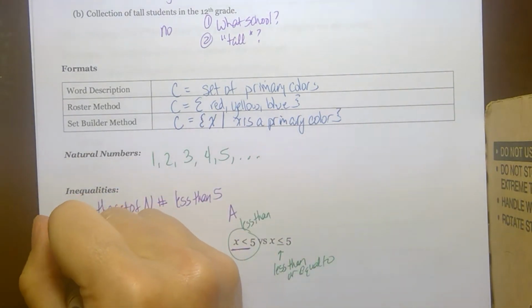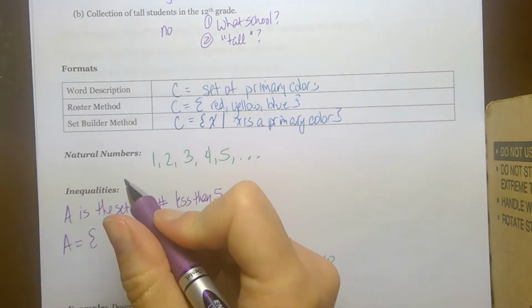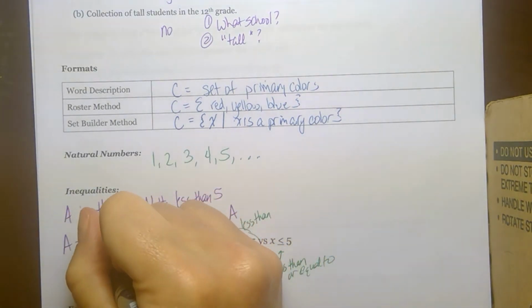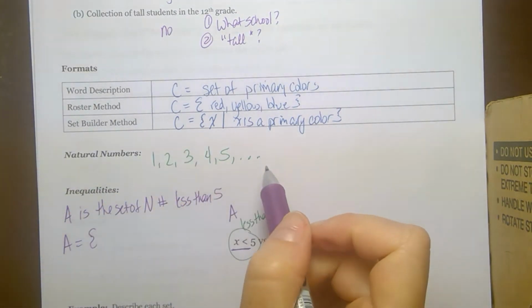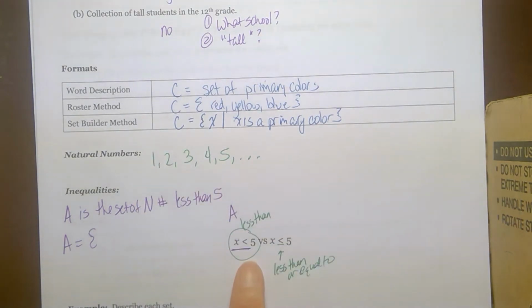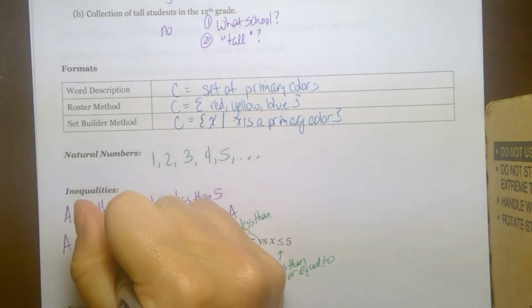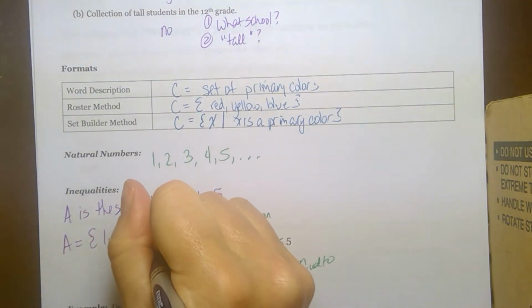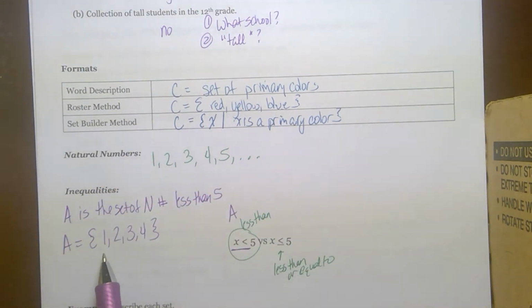Roster method would be A is, and I open my fancy braces. What are the numbers less than 5? The natural numbers less than 5. Well, would I use 5 here? No, it's just less than. So my natural numbers start with 1. So the set of natural numbers less than 5, roster form, 1, 2, 3, 4.